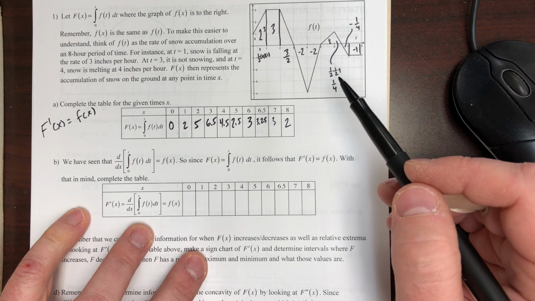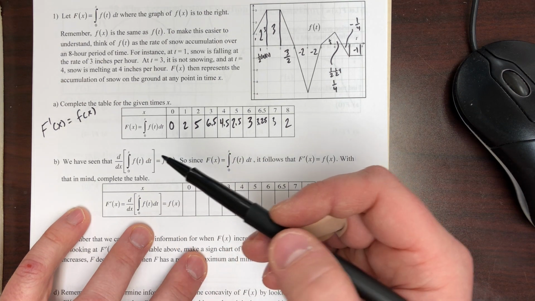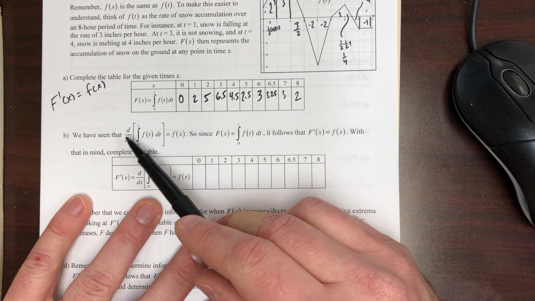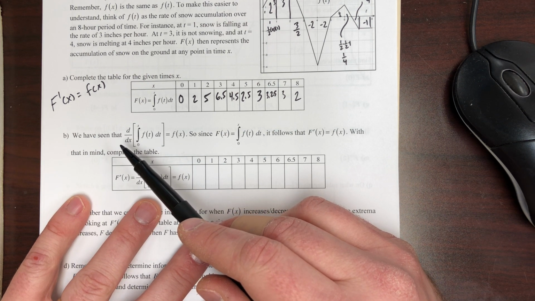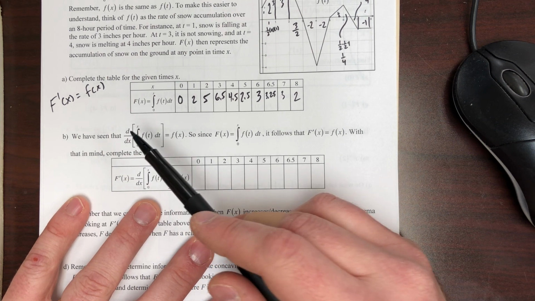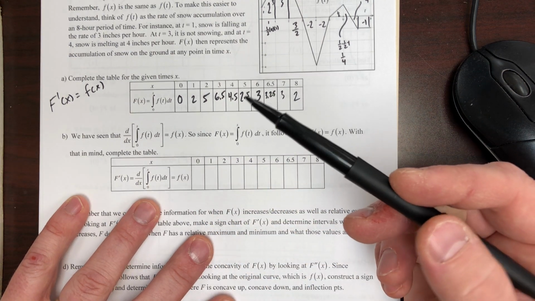The rate of snowfall. Well, if I want the rate of snowfall, can't I just take the derivative of my snowfall? So the derivative of my integral? The derivative of the integral, right? It just brings back the f of x and you're done, right?